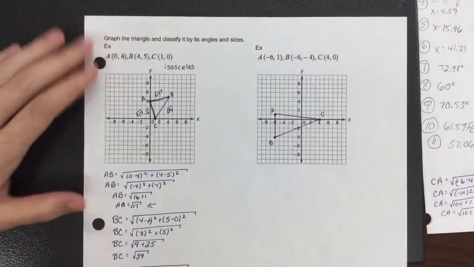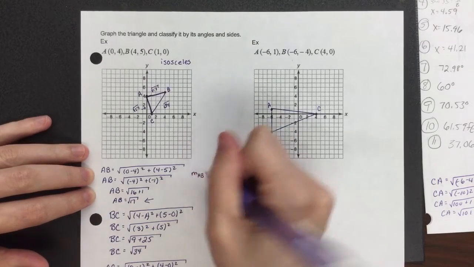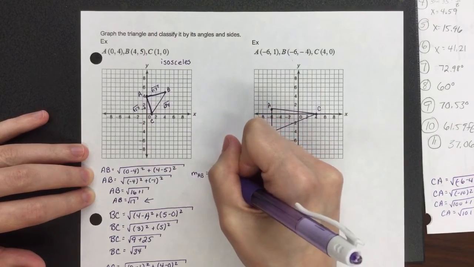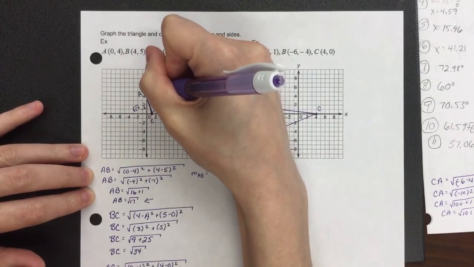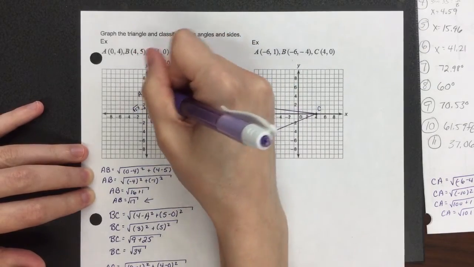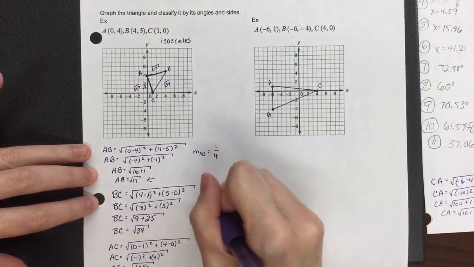So if we do that here, and we'll do our slope for AB first, we're going to start right here, and we're going to go up 1. So that's a positive 1, and then we're going to go over 1, 2, 3, 4. So the slope for AB is going to be 1/4. We need the slope for all three to be able to compare.